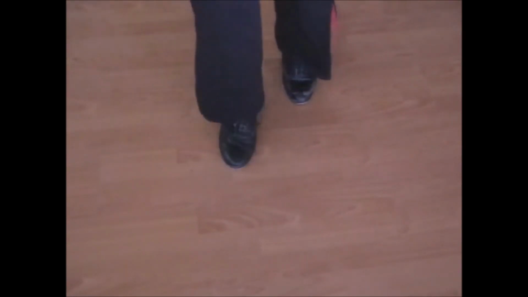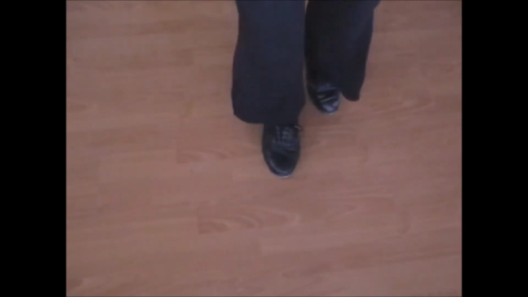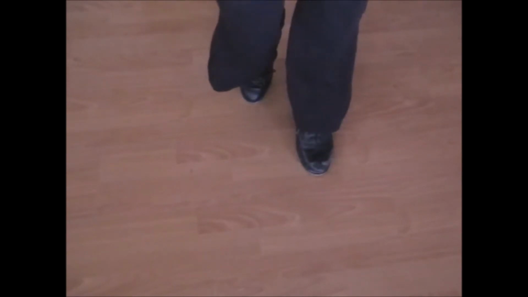Shuffle, hop, shuffle, spring, toe, ripple, tap, step, ball, change. Side shuffle, hop, shuffle, spring, toe, ripple, step, ball, change. And that's how you do a Delta time step.